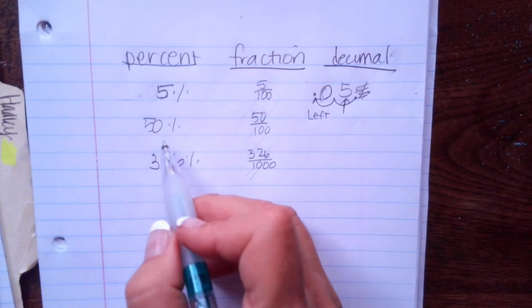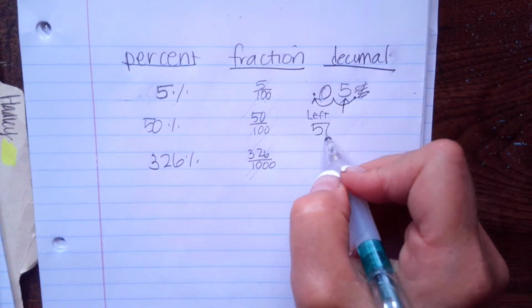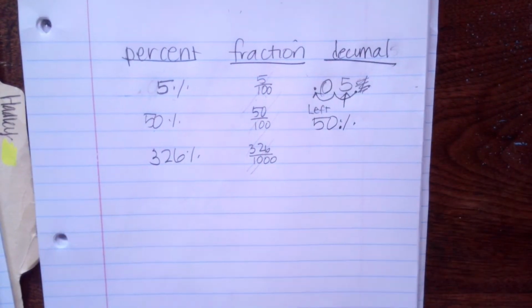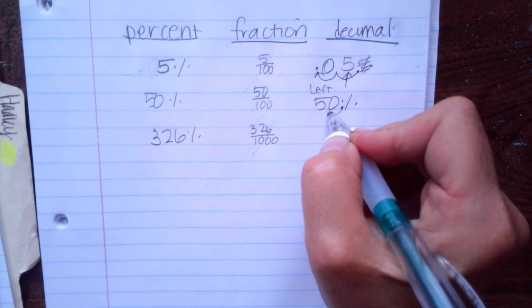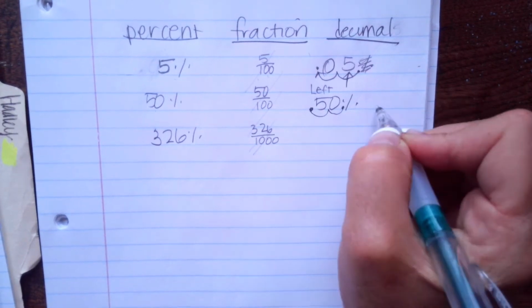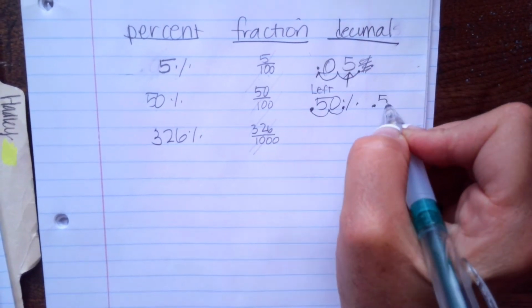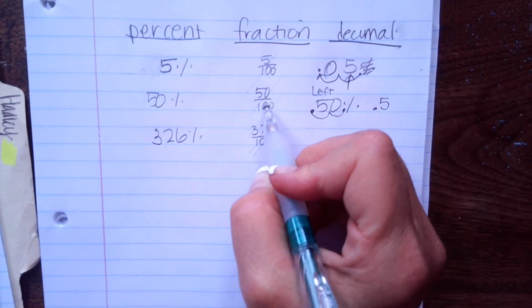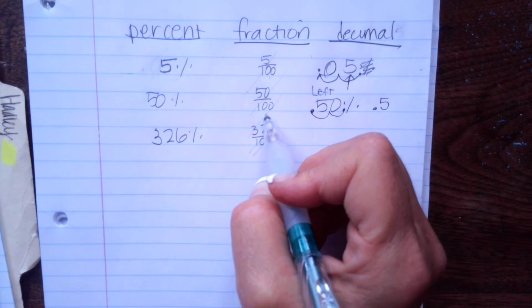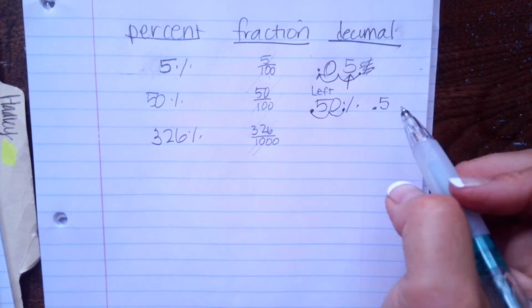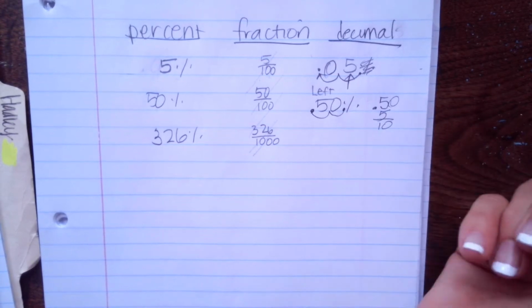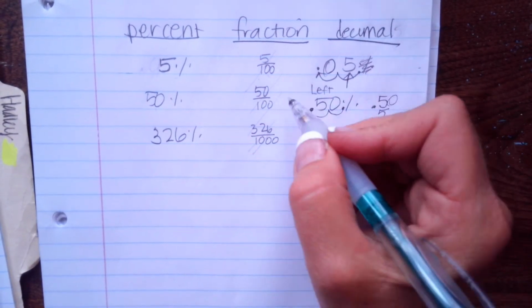To change this, we would do 50%. We would change the percent to a decimal and then move 2 to the left, and it would be 0.5. And then 50 over 100, because we could do this, or it's the same simplified, 0.5 is 5/10, right?